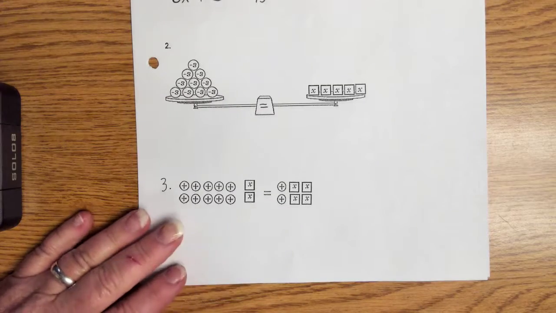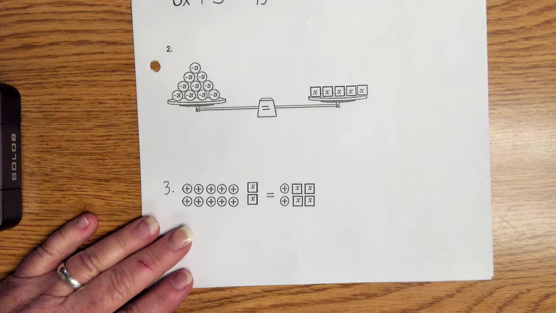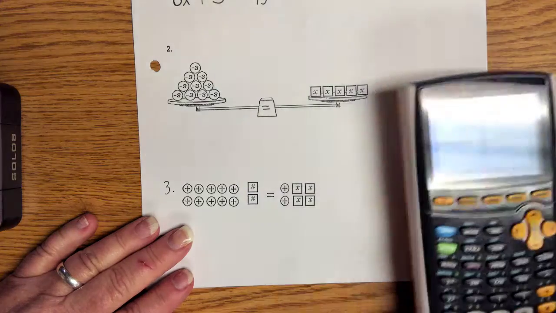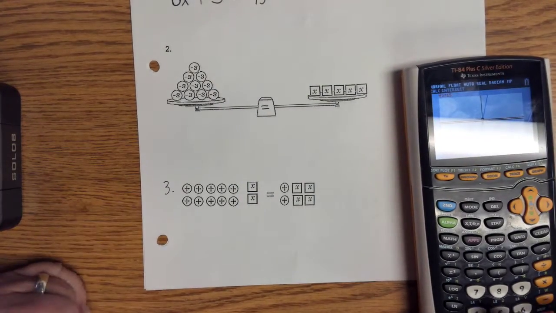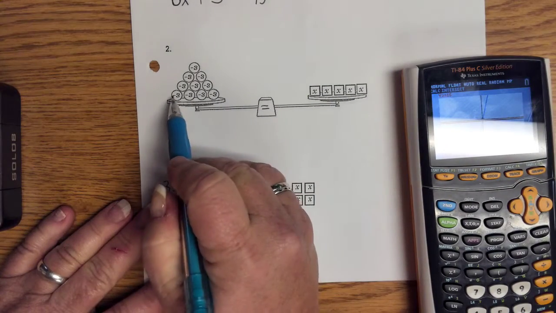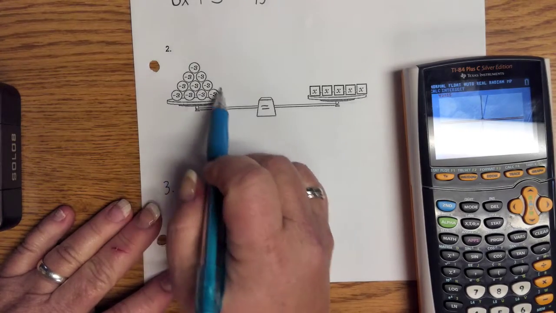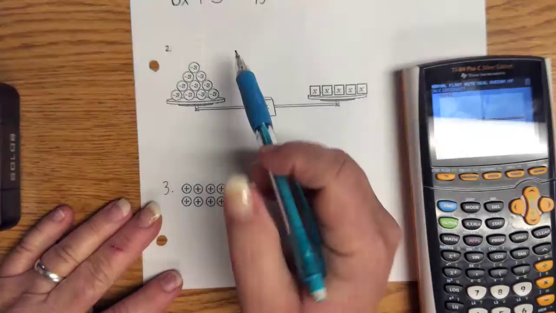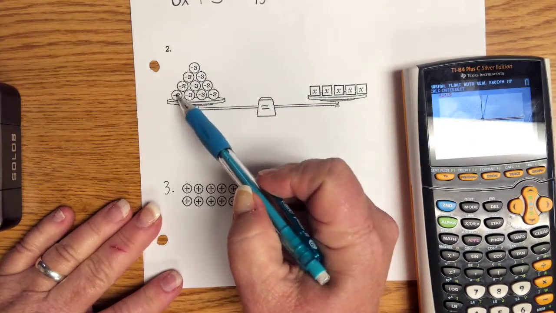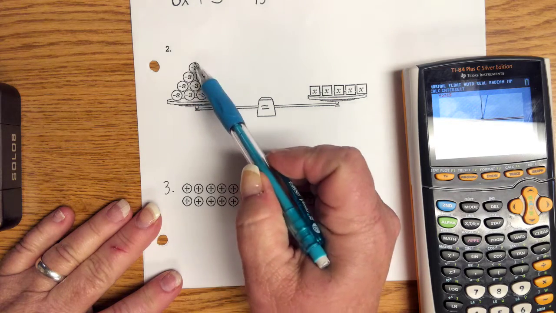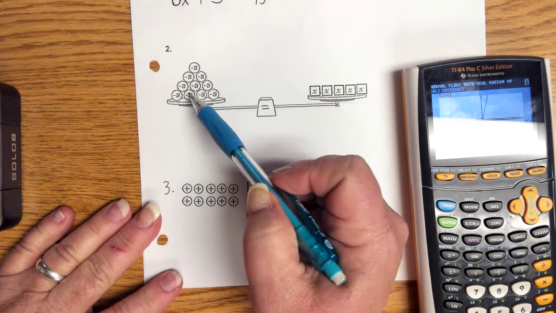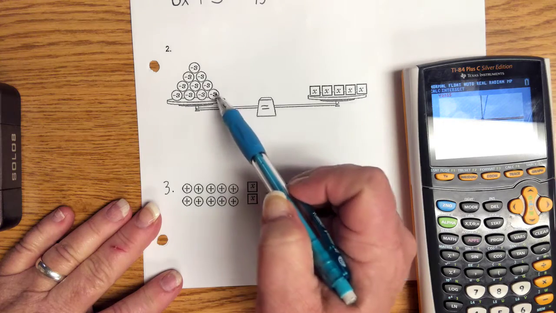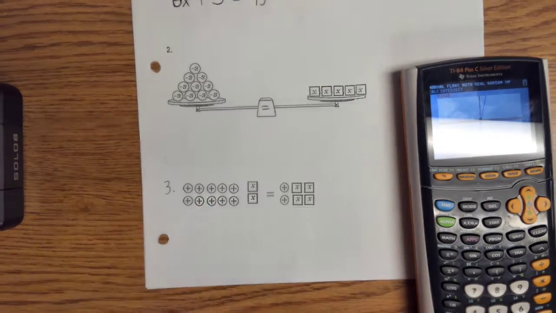All right. Let's look at number 2. If you can't count by negative 3s, the easiest way to do it is to count how many I have: 1, 2, 3, 4, 5, 6, 7, 8, 9, 10. So how can I figure what that's worth?